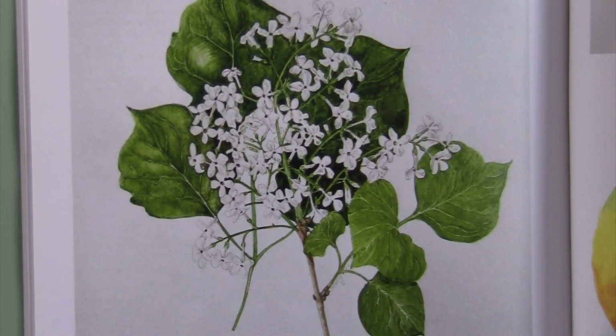This week we're going to study and paint white flowers. And as you might imagine, since we do not have backgrounds on our illustrations, white becomes something of a challenge because a white flower on a white background very easily disappears.